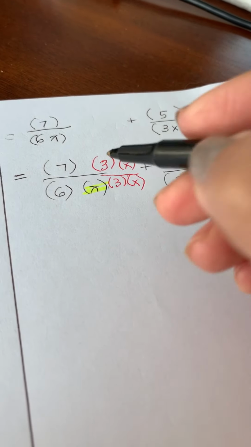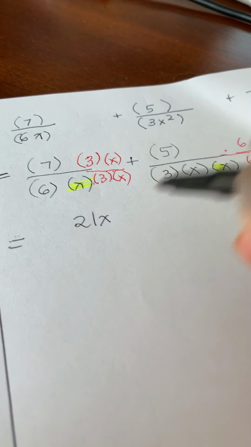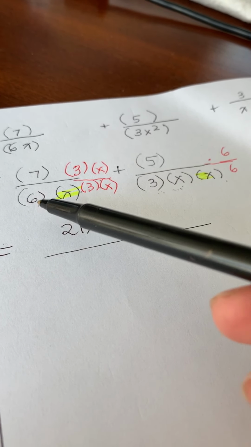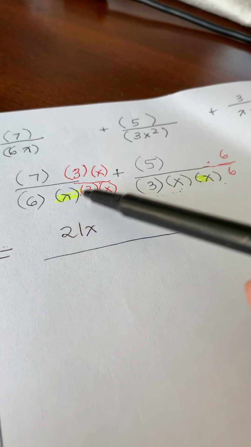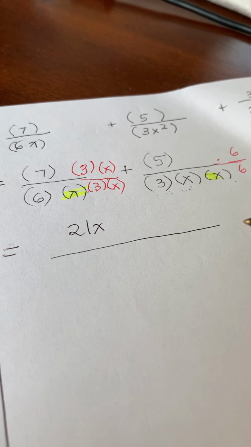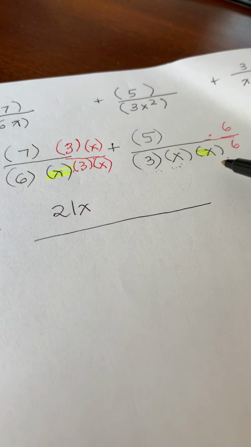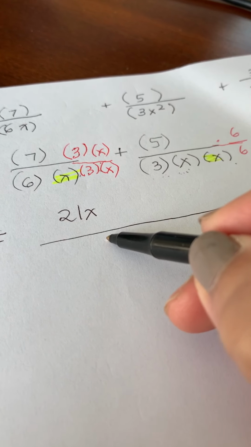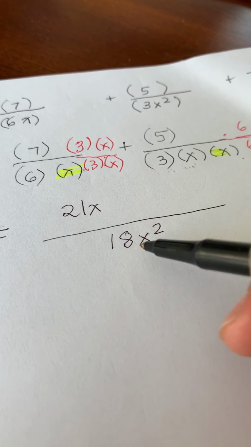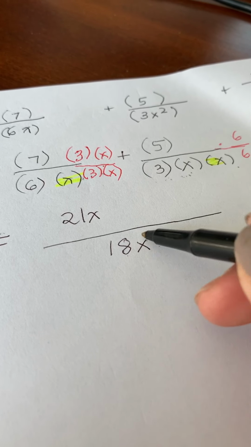So our numerator here will be 21x. Okay, so let's get our LCD. That will be 6 times 3 times 2 x's. Maybe we could just write that as 18x squared. That's okay too. 18x squared. And our limitation here is x cannot be equal to 0.